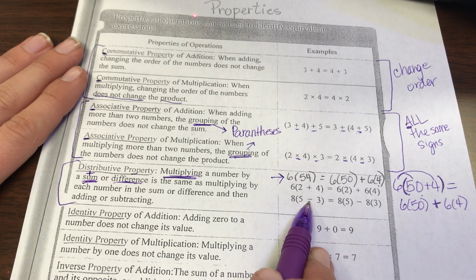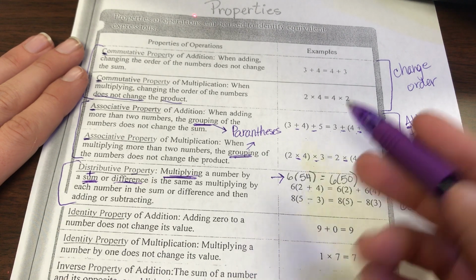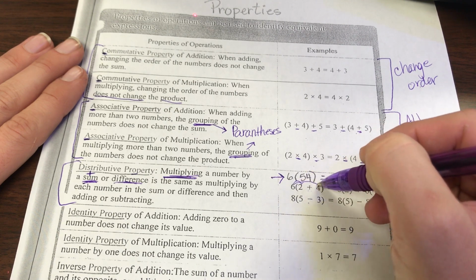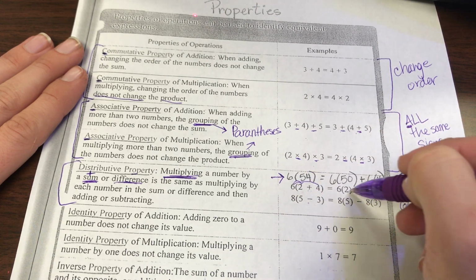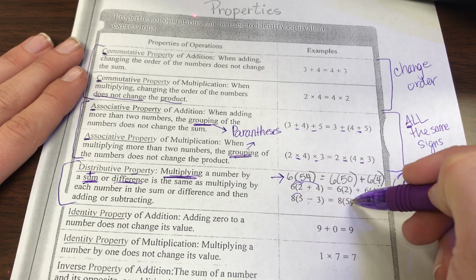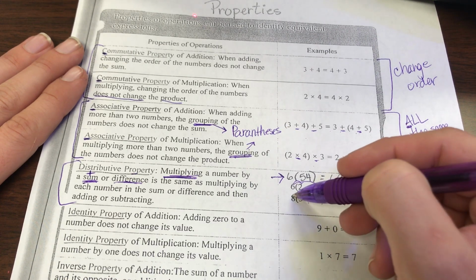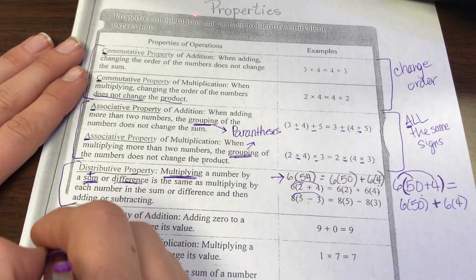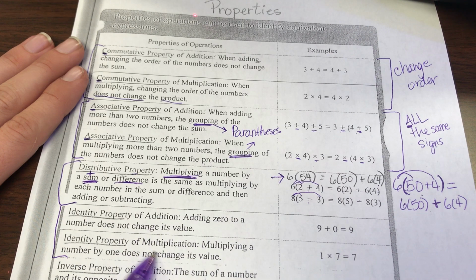You can say 6 times 2 plus 6 times 4, and that's what's said right here. Or you have 8 times 5 minus 8 times 3.